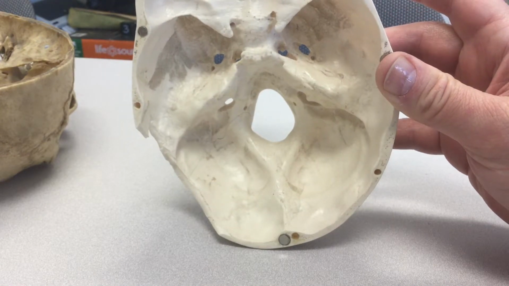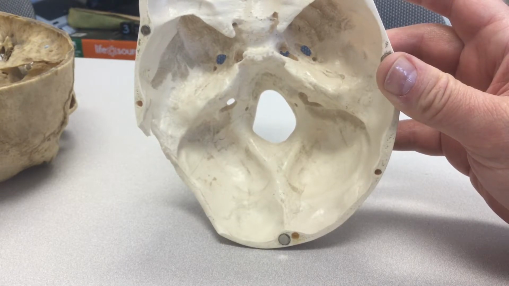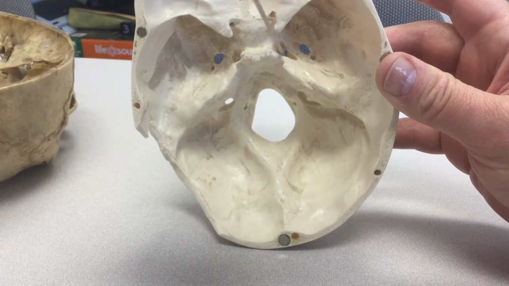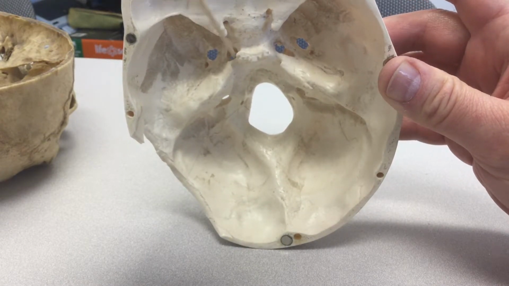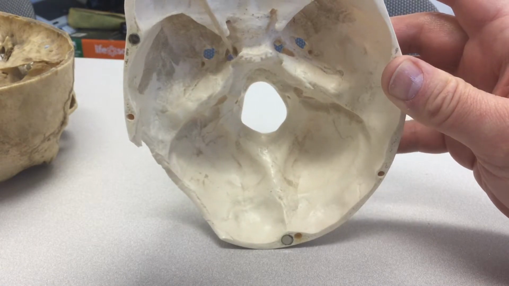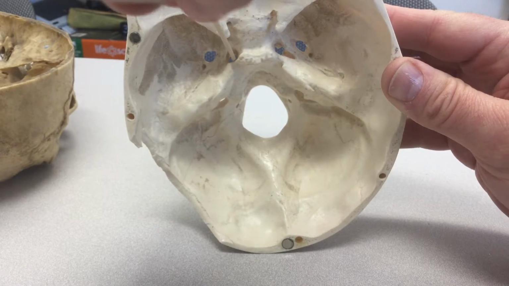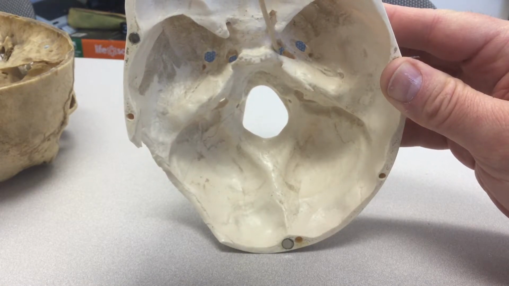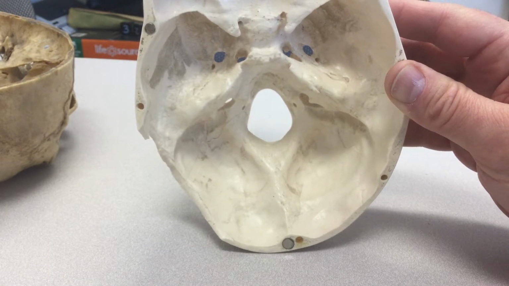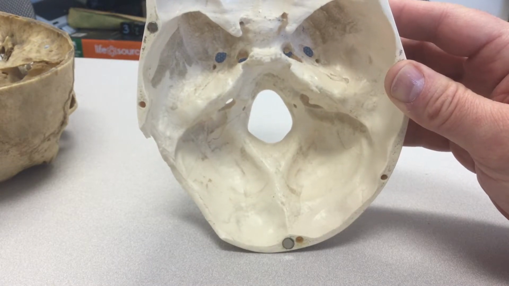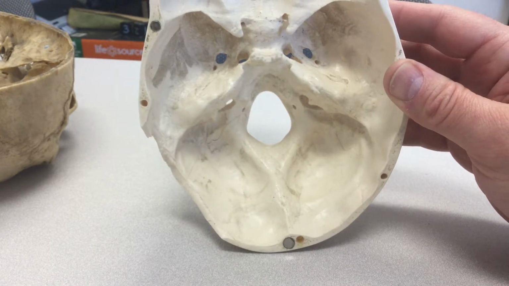All of these will transmit either vessels or nerves, or both in some cases, except for the lacerum. It's actually not a real opening. The lacerum is actually plugged with a chunk of cartilage in real life, but in a skull like this, where the cartilage has disintegrated, it leaves behind a hole. So nothing actually passes through foramen lacerum. It's an artifact that occurs as a result of the disintegration of the cartilage that's normally found in that. So it's not a true foramen in that sense.